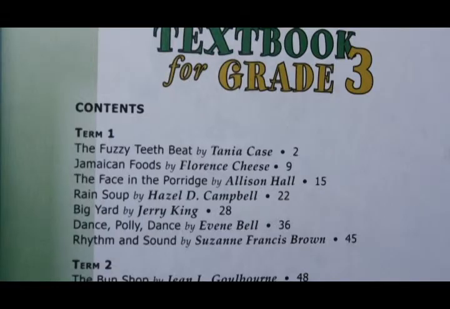Now work with a partner and tell me the page on which the story Jamaican Food starts and ends. If you've said that the story Jamaican Food starts at page 9 and ends at page 14, then you are correct. Now let us review our objectives to see if we have accomplished them.